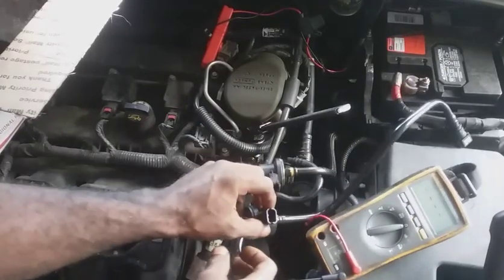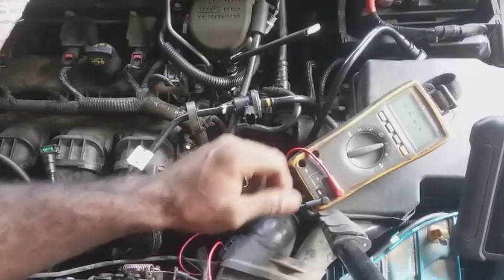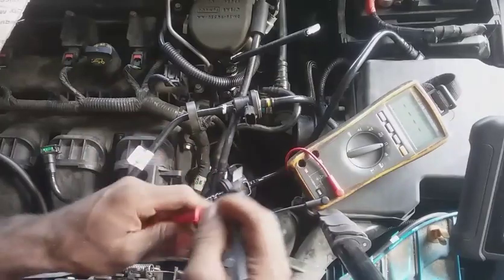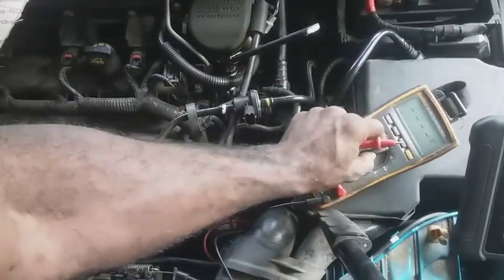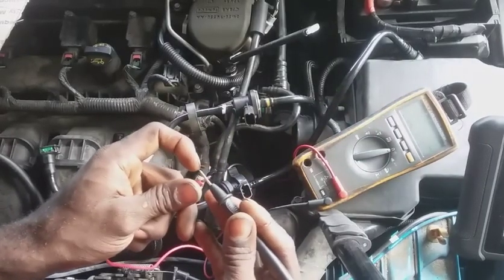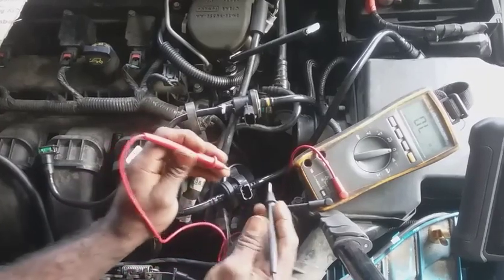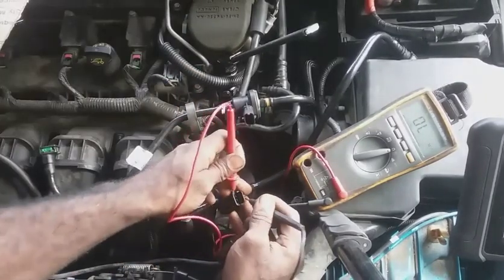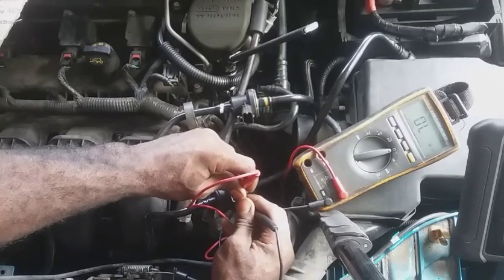Alright, so we got the new one and the old one. Let's test the new one. This is pretty cold though.